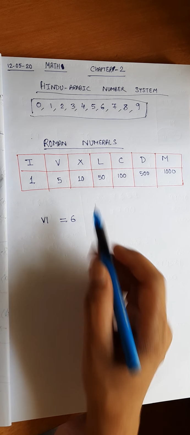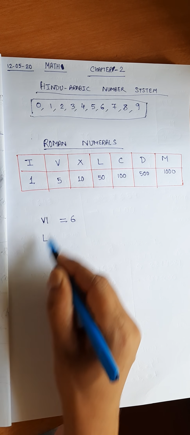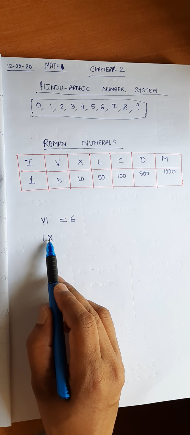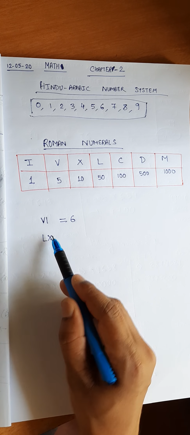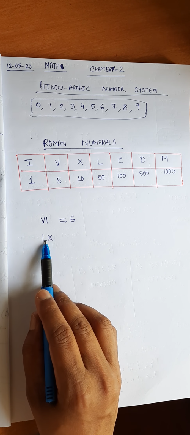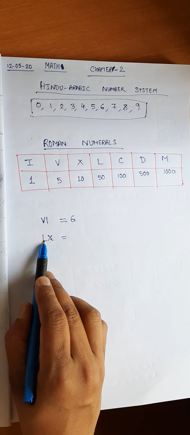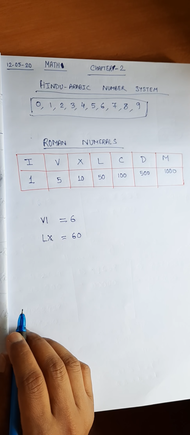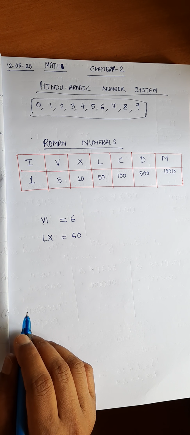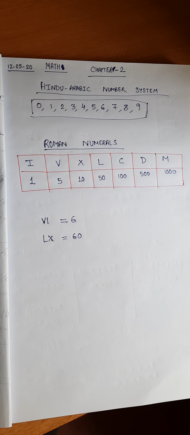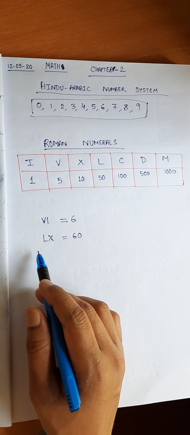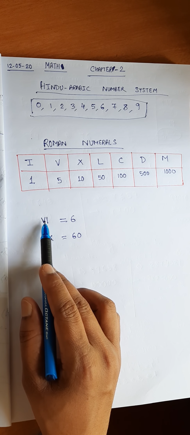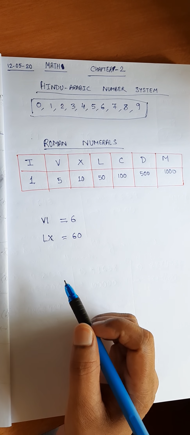Okay, let's take another example. Suppose L X. So see, X is smaller than L and it is written to the right side. So if the smaller is written to the right of the bigger, then it gets added. So L stands for 50 and X stands for 10. So 50 plus 10 becomes 60. Okay, let's see more. So what does this rule tell you? That when a smaller number is placed after the greater number, then we add the values.